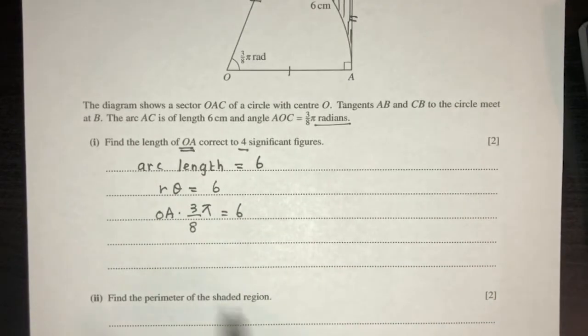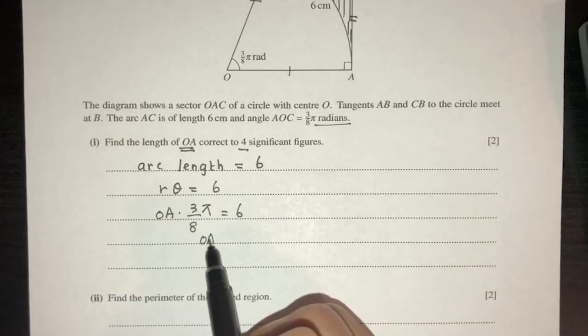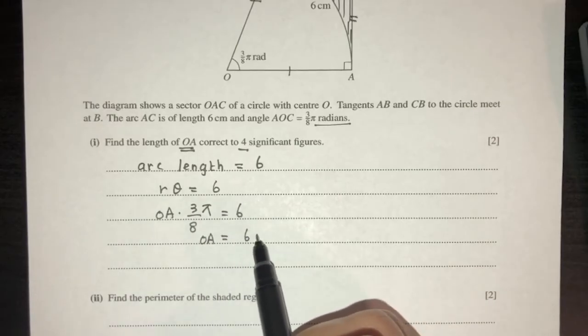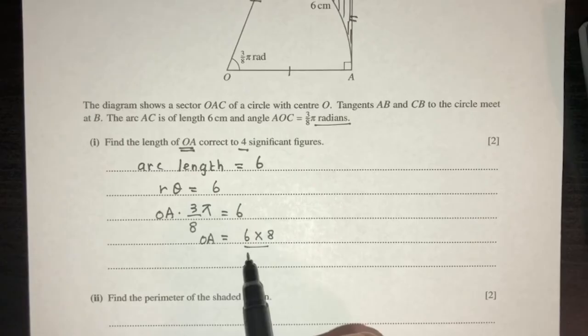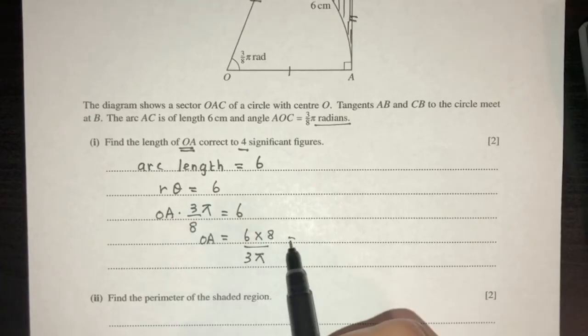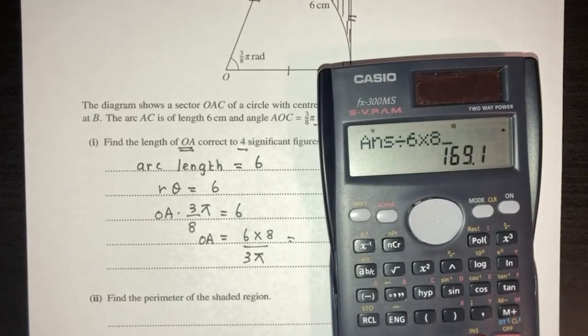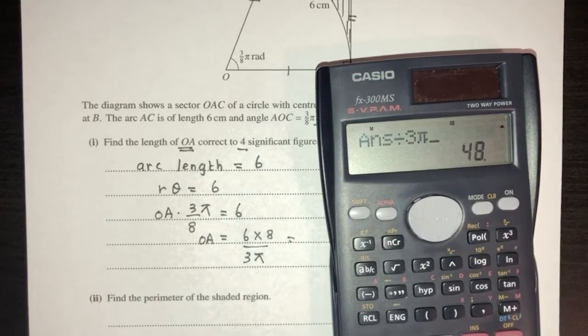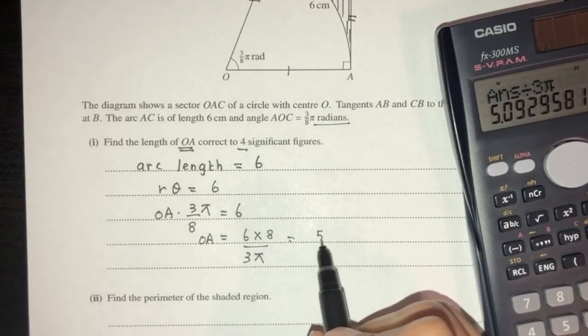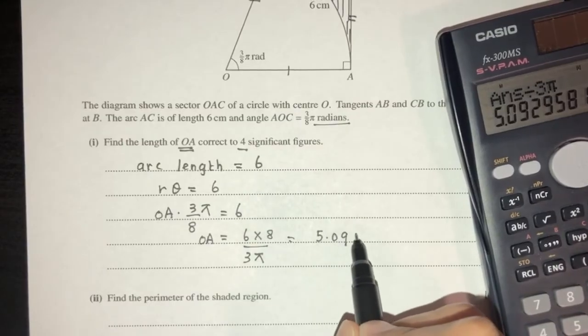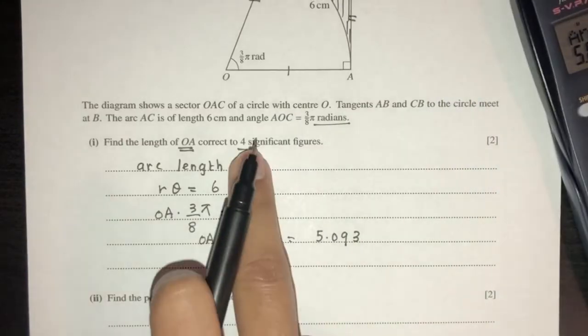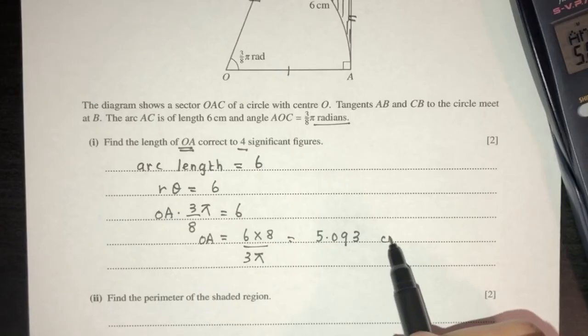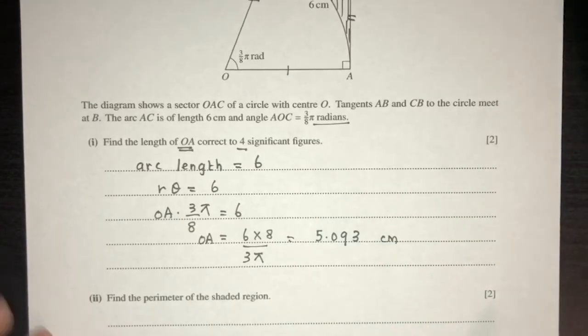Now we have to simplify. OA is equal to 6 times 8 divided by 3 pi. That should be 5.093, correct to 4 significant figures, right? Centimeters. That is your answer for part 1.